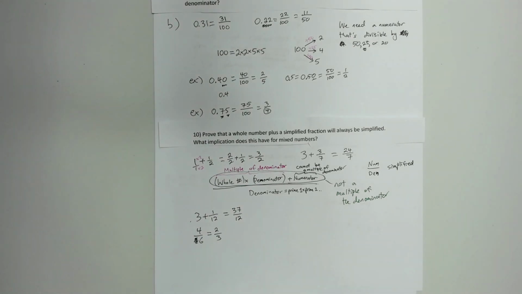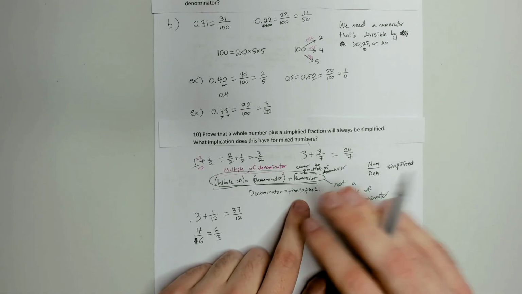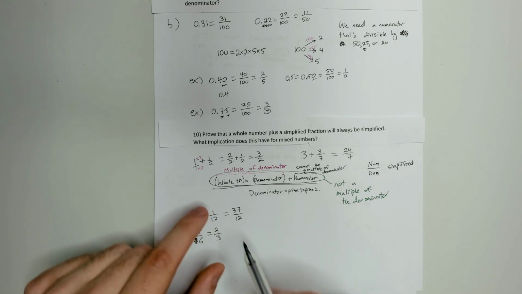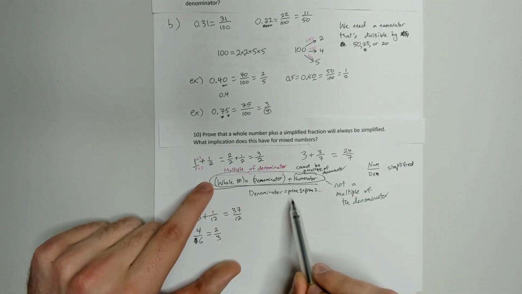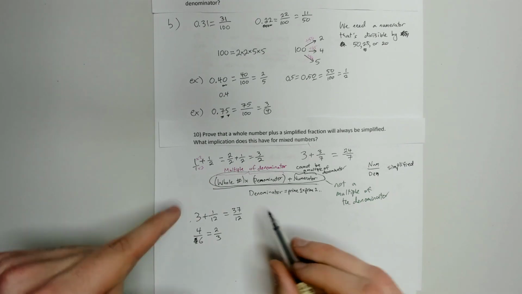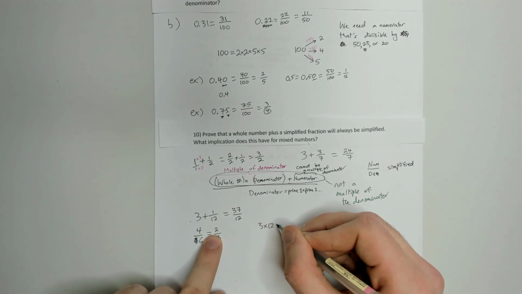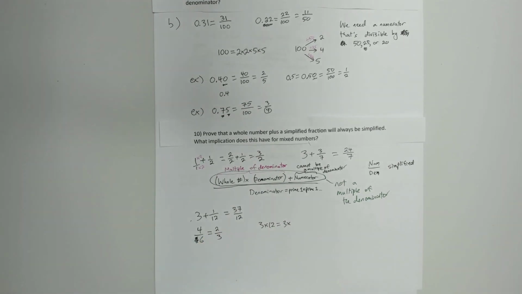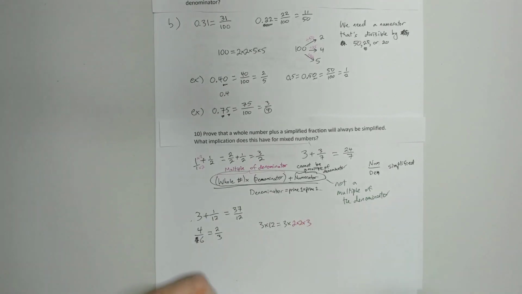So this is pretty tricky here, but let's just try and pay attention for a second. A denominator is a prime number times another prime number, and we've got a bunch of prime factors, right? But if we do a whole number times the denominator, we're essentially doing that whole number times all of these prime factors, right? So in this situation, when we did 3 times 12, that's the same thing as doing 3 times all of 12's prime factors, which is 2 times 2 times 3, right?